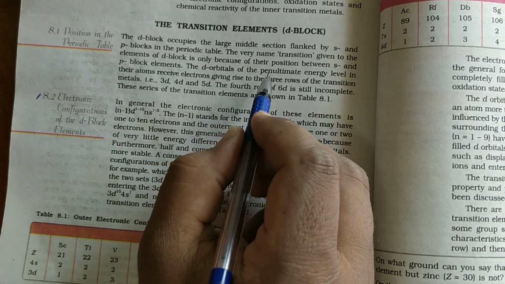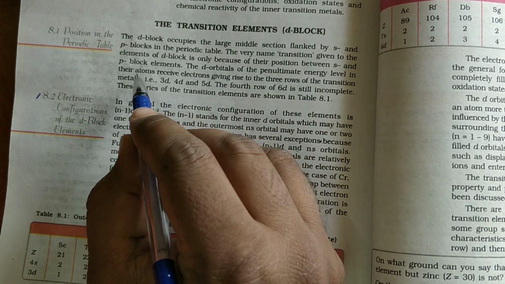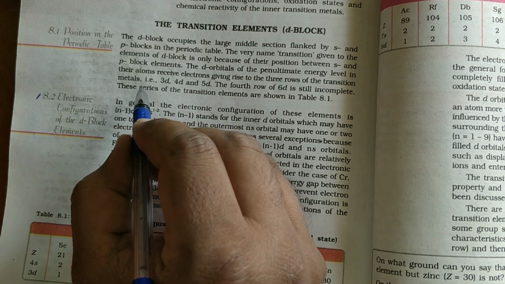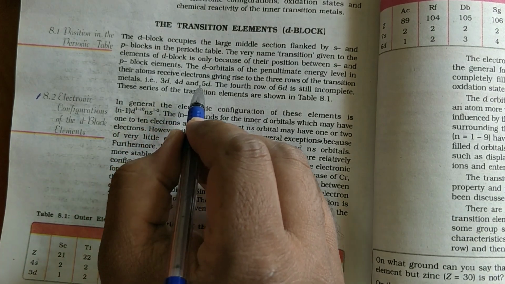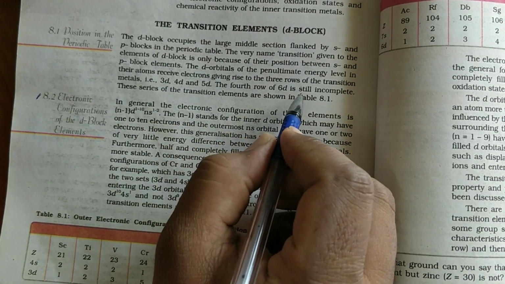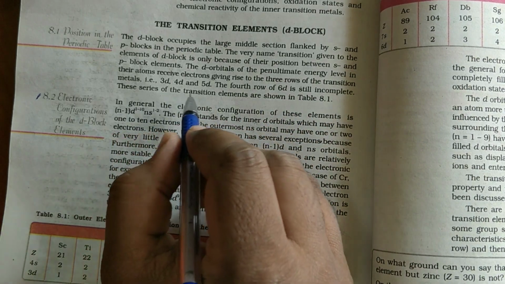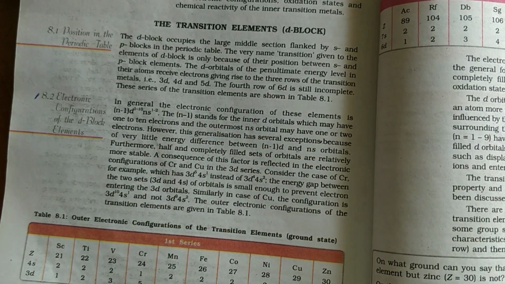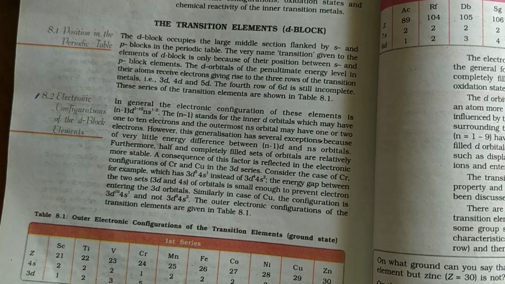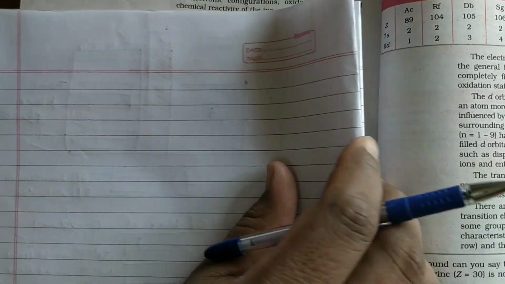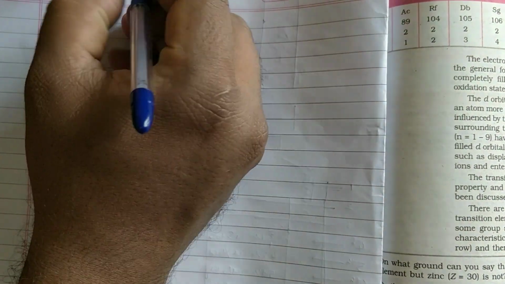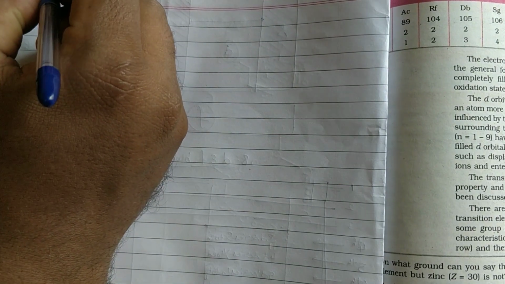The d orbitals of the penultimate energy level in their atoms receive electrons, giving rise to the three rows of the transition metals, that is 3d, 4d and 5d. The fourth row of 6d is still incomplete. The series of the transition elements are shown in table 8.1. I will show that once again. Before that, what is meant by penultimate energy level? Okay, ma?